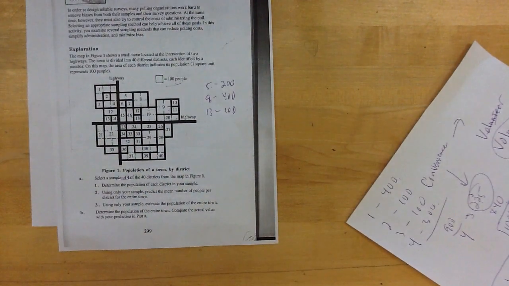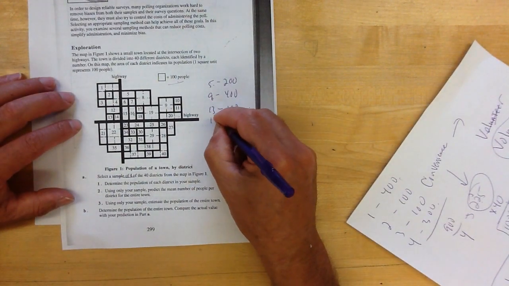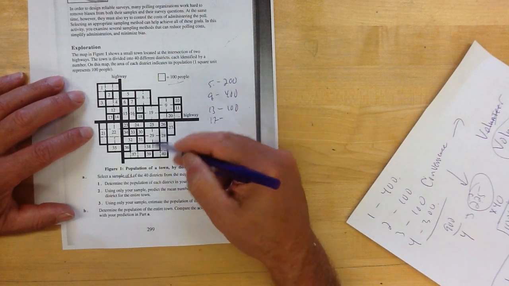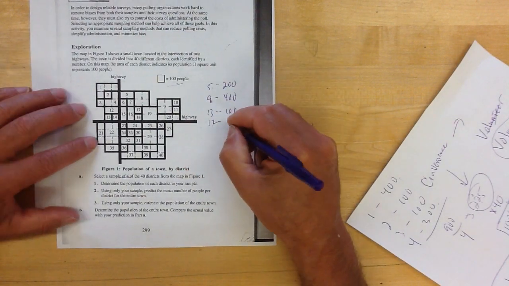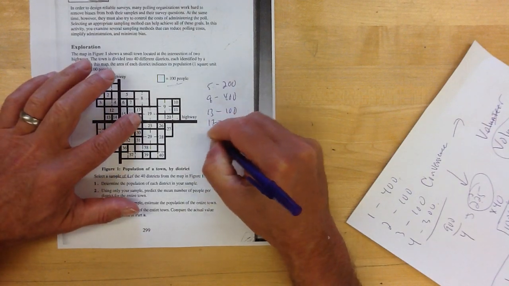And then let's see, I'm going to add 4. So district 17. I probably should have gone with the bigger number because I'm missing 40. Well, it's okay. District 17 has a population of 100 again.